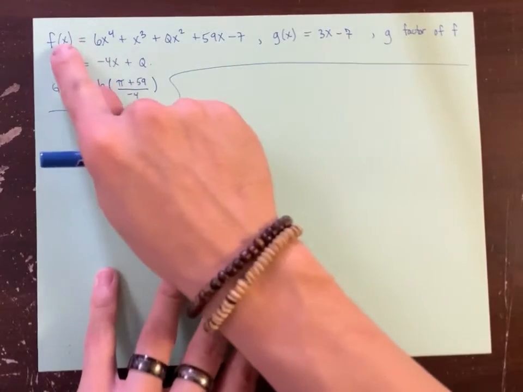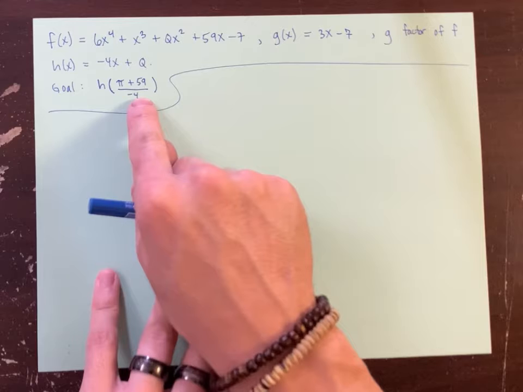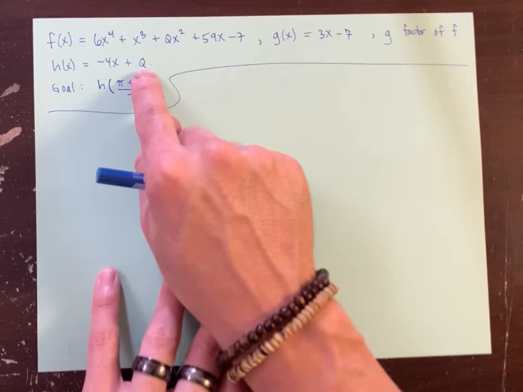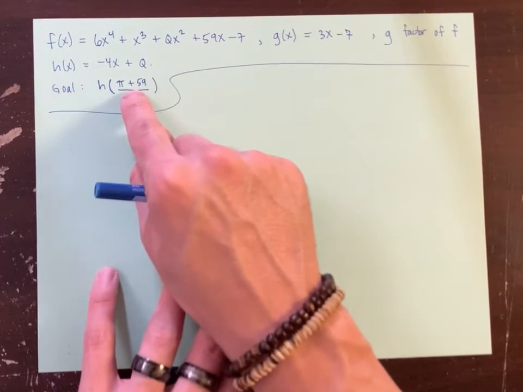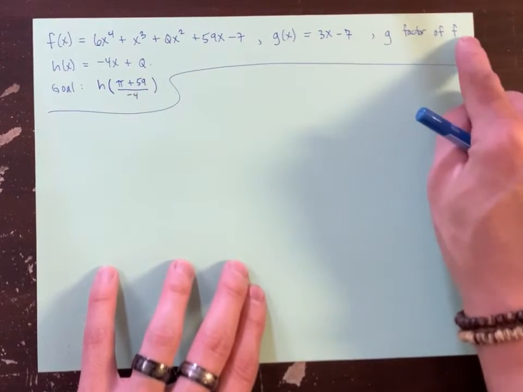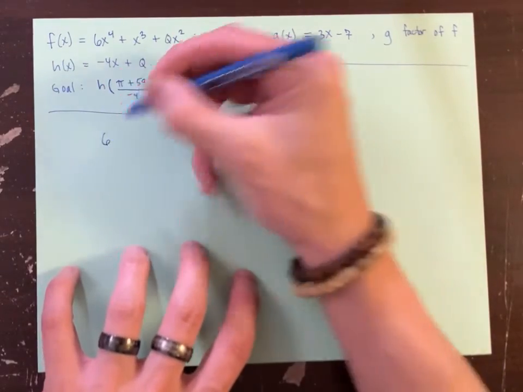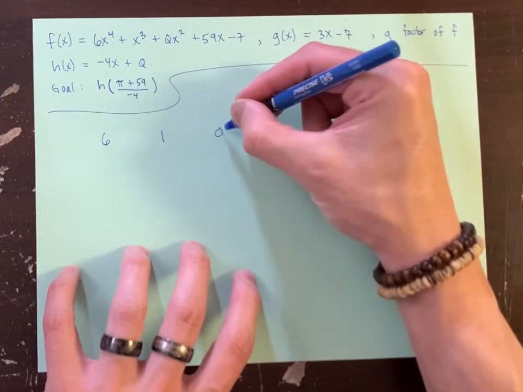So we're given functions f, g, and h, and we want to evaluate function h at some value, but I cannot because h has this strange component q. We have to find number q, and then we can finish this problem. Now they tell us that g is a factor of f, so g divides f. So if f were to get divided by g, then we would have a remainder of 0.